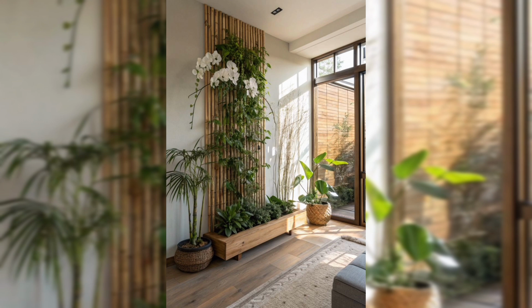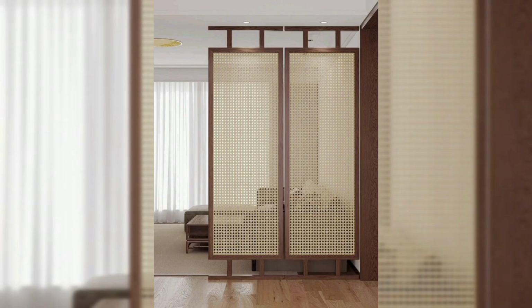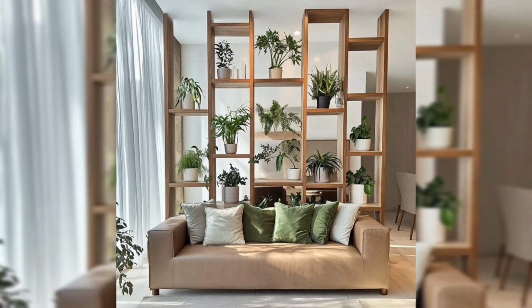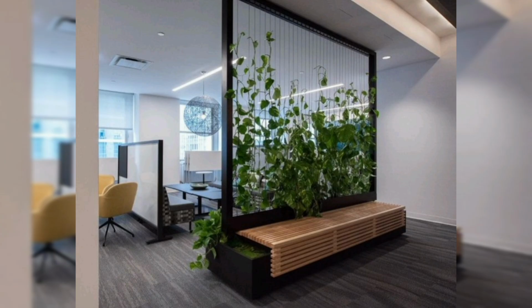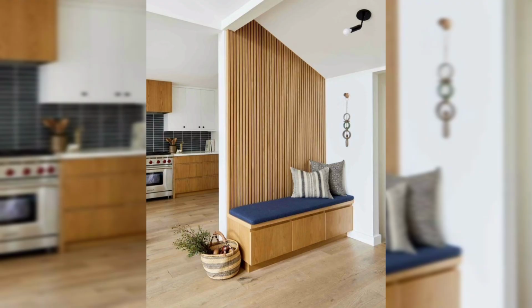Types of living room partitions. Wooden slat partitions. Wooden slats are a popular and modern way to divide space.